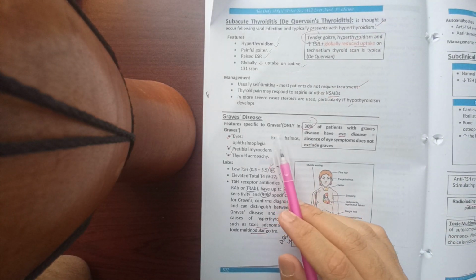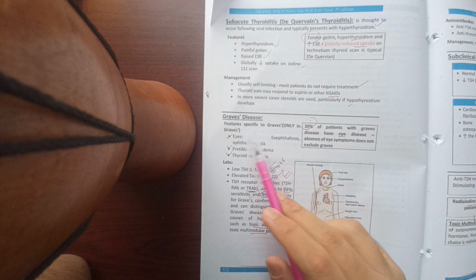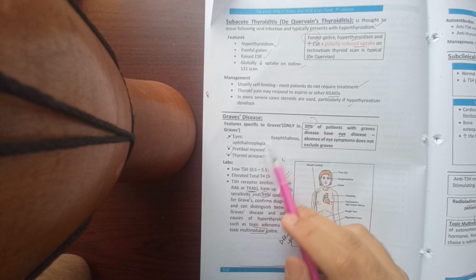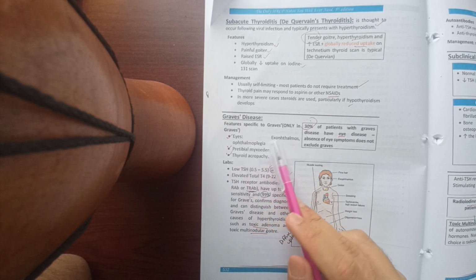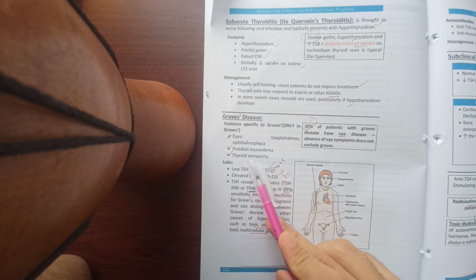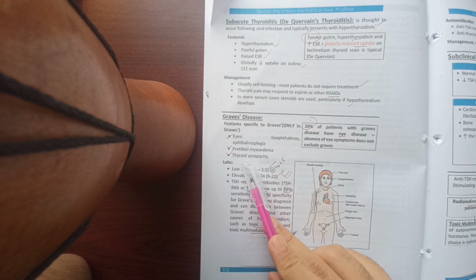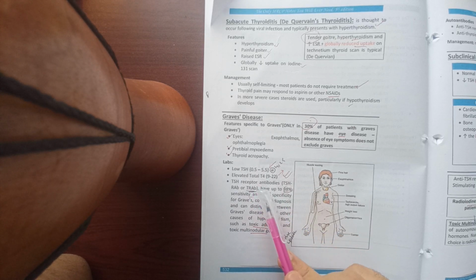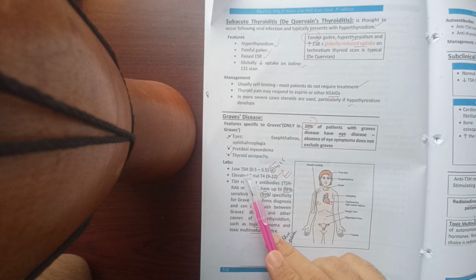In more severe cases, steroids are used, particularly if hyperthyroidism develops. Graves' disease, one of the most important ones. Features are specific to Graves only. Eyes, these are specific features for Graves' disease: exophthalmos, ophthalmoplegia, then pretibial myxoedema, thyroid acropachy, skin. You will see low TSH; normal is 0.5 to 5.5. This is the normal one actually.